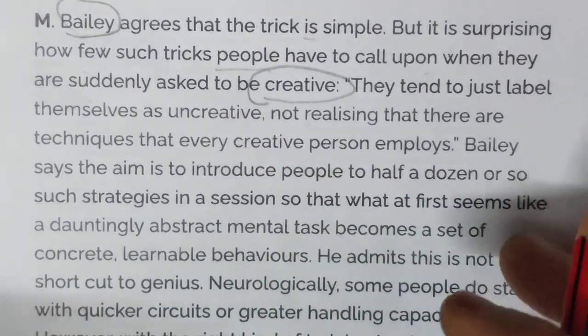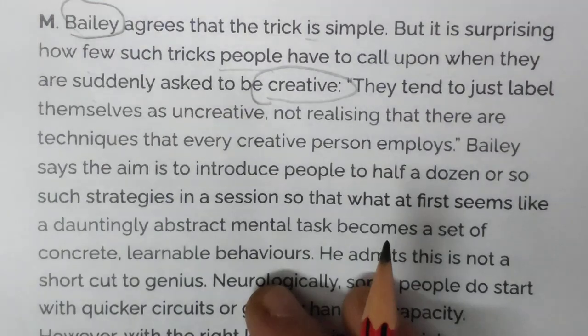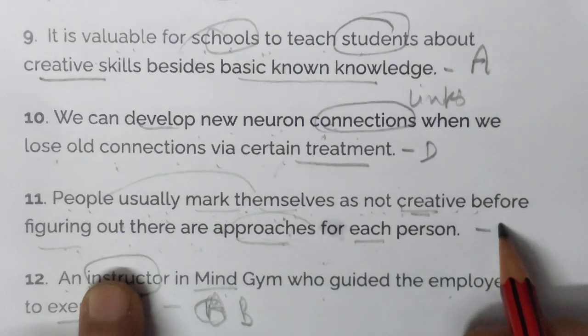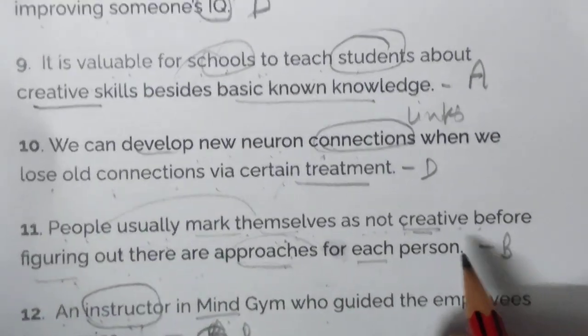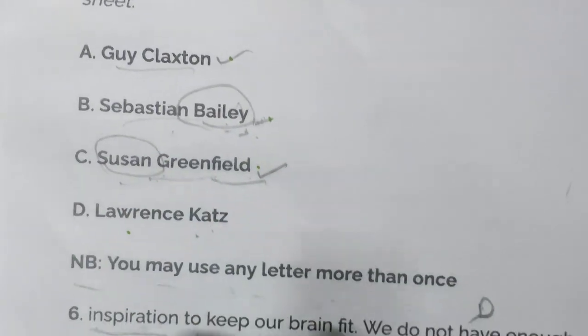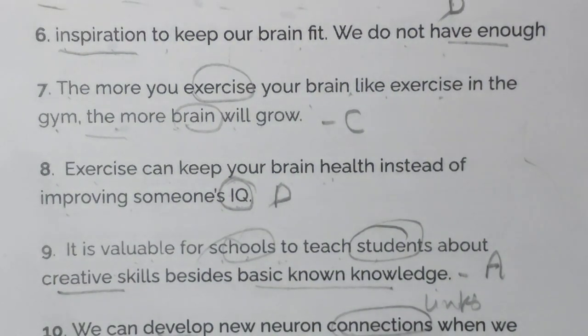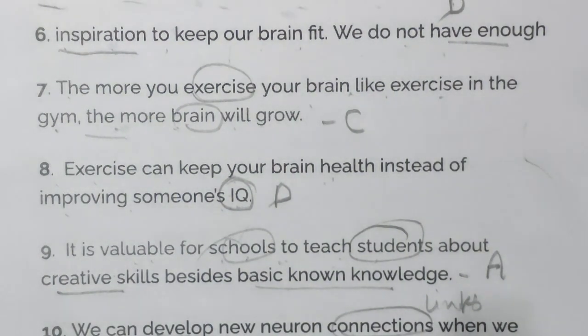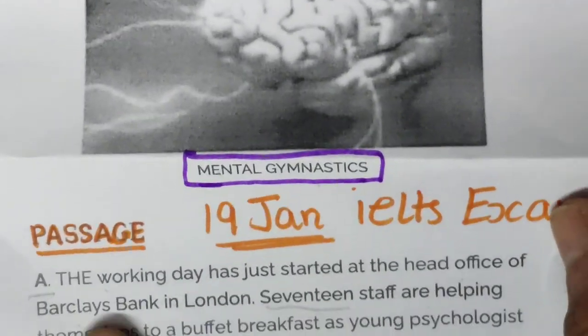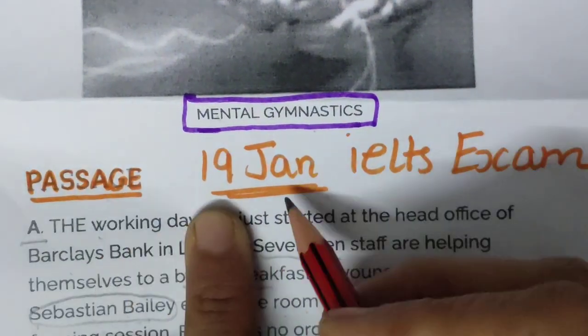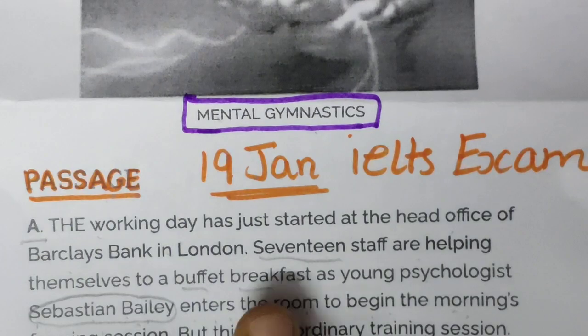I am just putting the answer B. B will come because we have found the word creative and this person's name is also there. So in list of people questions, they are really very easy to find with the help of keywords. Now, which reading have we done? This is the reading we have done, mental gymnastics, that was part of 19 January. Okay, thank you so much.